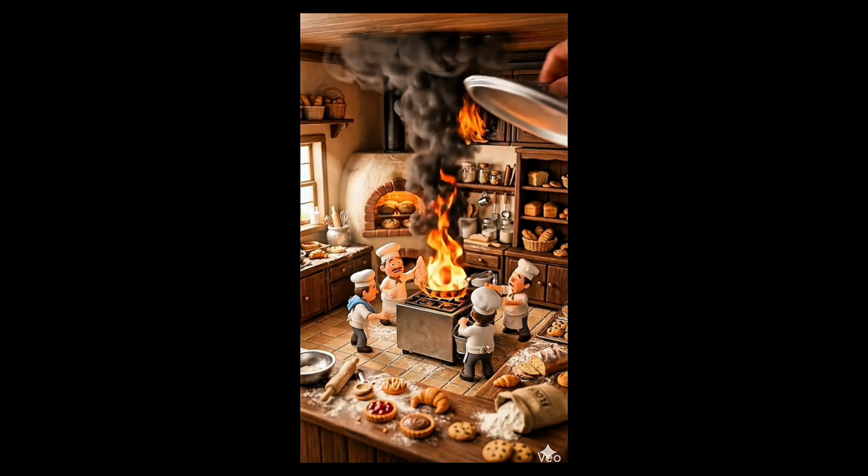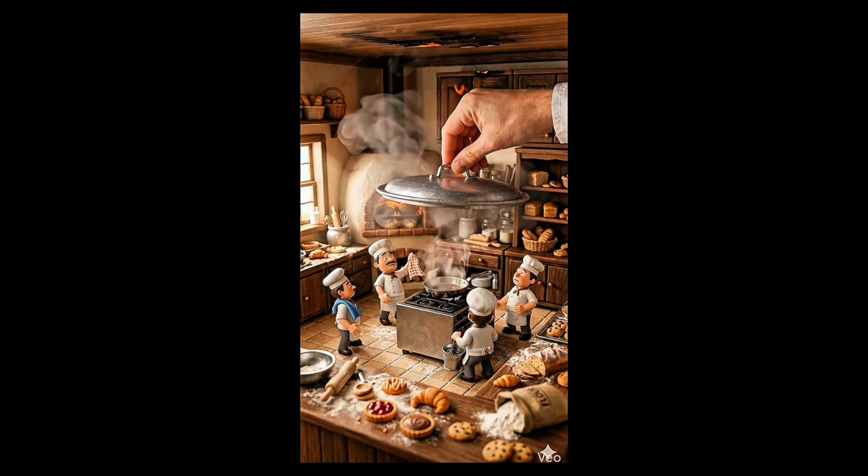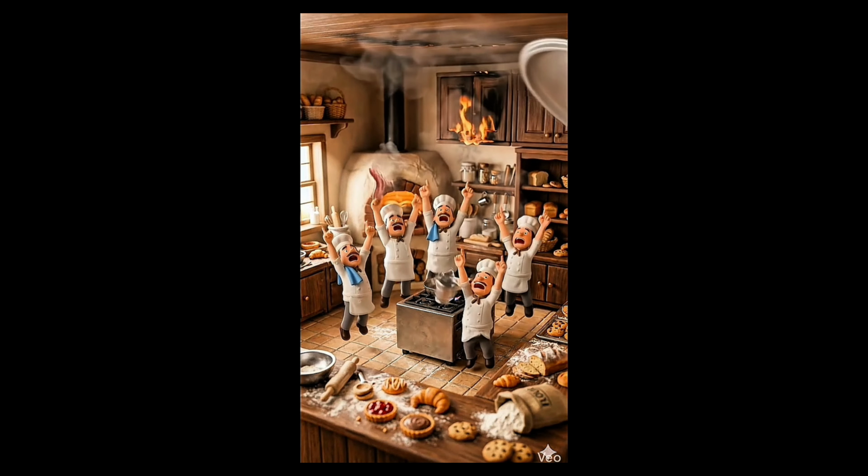Fire! Help us! It's gone! Hooray! We did it! We are safe!